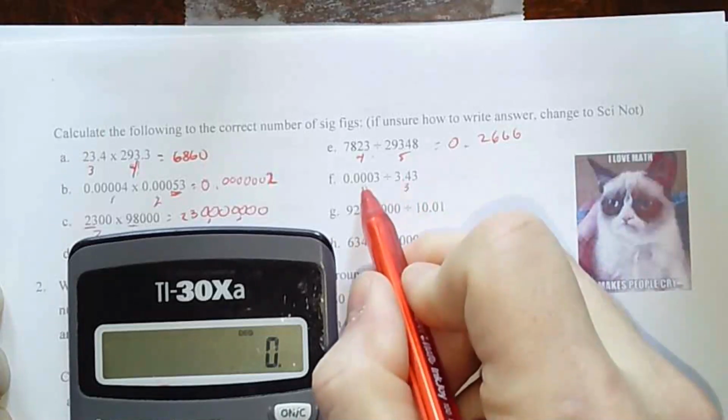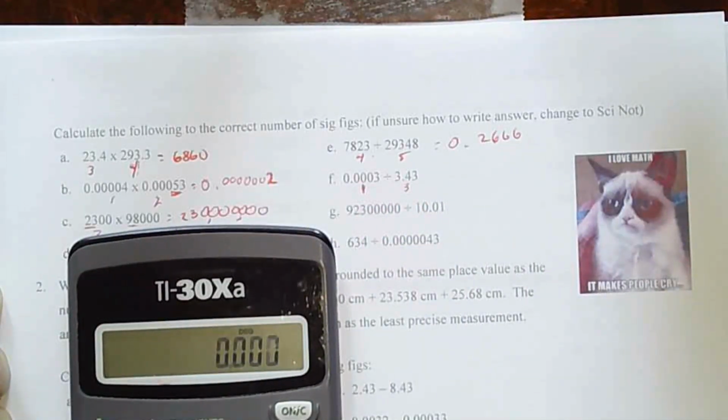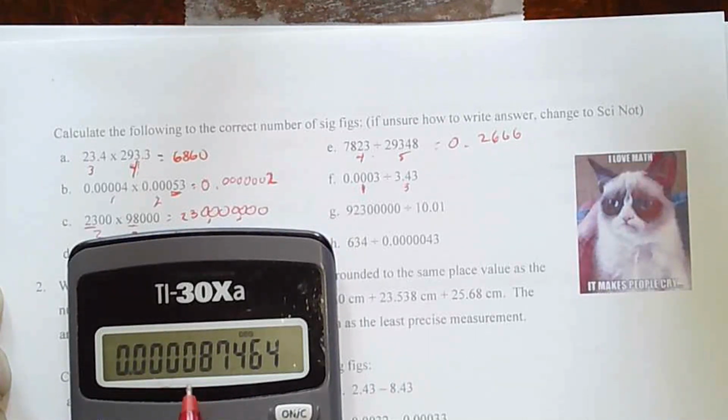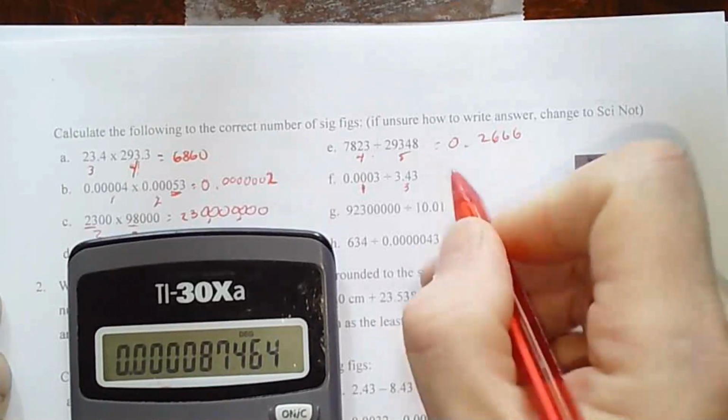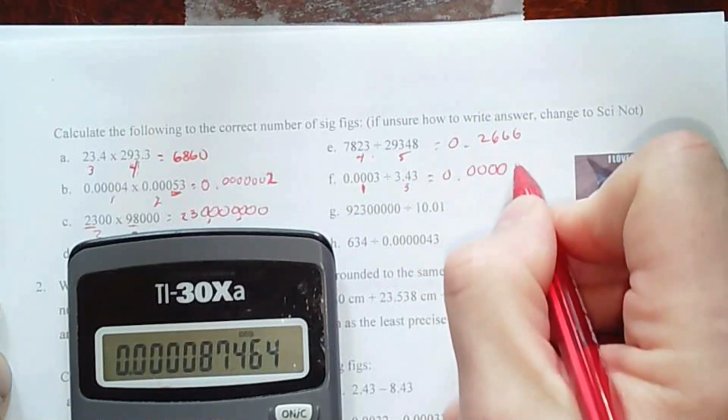Going on to the next one. This has 3 significant figures, this only has 1. So our answer can only have 1 significant figure. So we have to round this to 1 significant figure. And there's our first significant digit in this number. We look at the number behind it, it's a 7, so we're going to round this up to a 9. And now the only digit we'll have is 0, then 4 zeros, 1, 2, 3, 4, and then a 9.